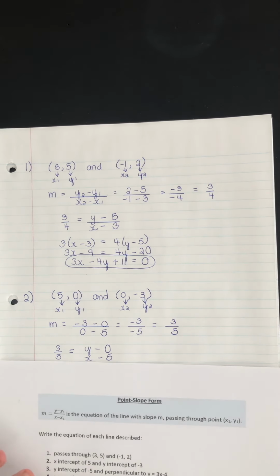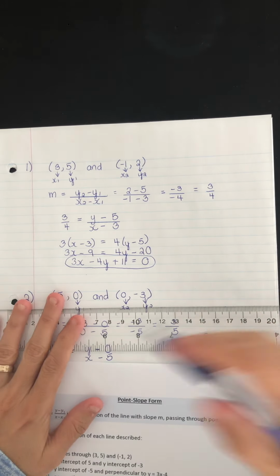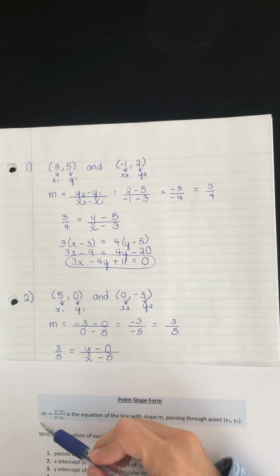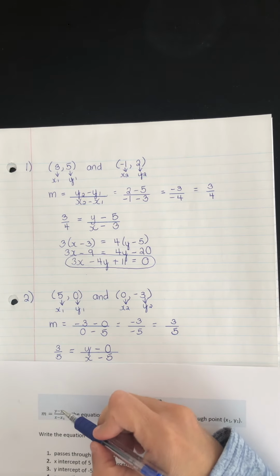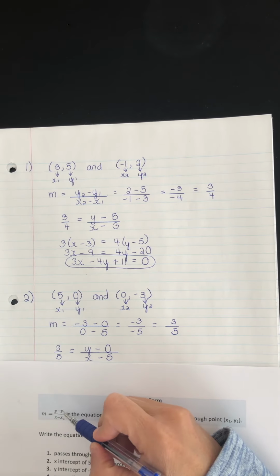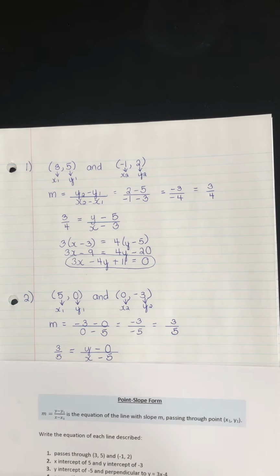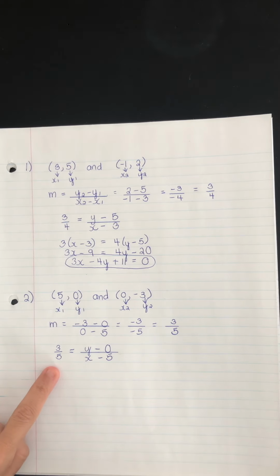Okay, just like that. So take a look again. We put the slope of 3/5 here. We put the y1 value of 0 here and the x1 value of 5 here. And that got us to this form.